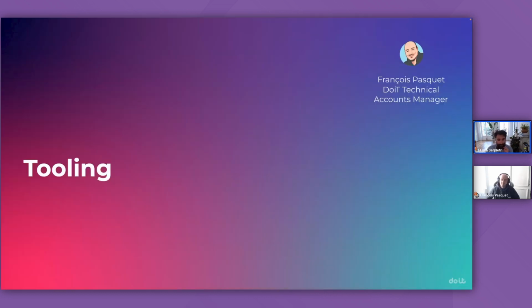And now to talk a bit more about tooling, I'll just hand over to Francois. Thanks. So moving on from the purchasing option summary, one of the questions we sometimes encounter is, where do you get this information from? How we do this ourselves. So we have included a tooling section here. So please, next slide.